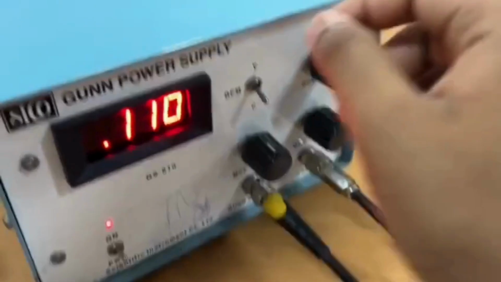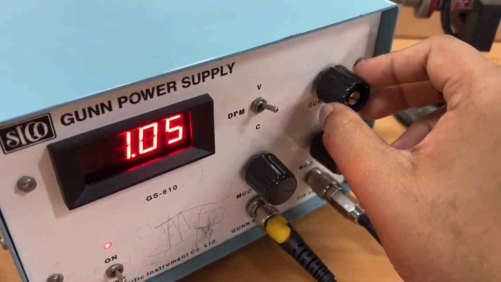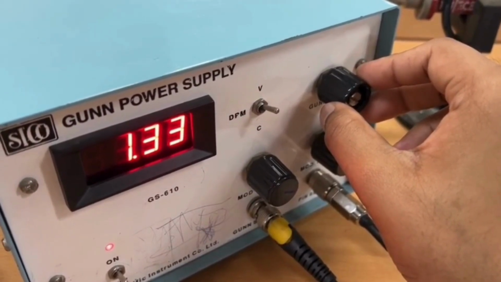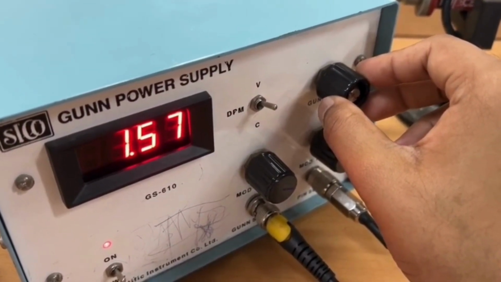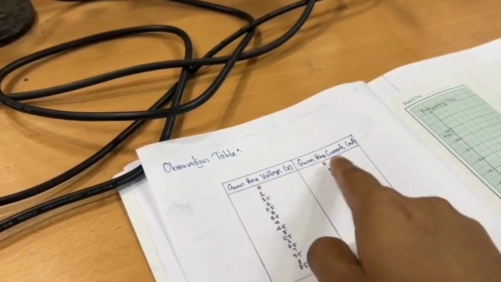Take a similar way, increment the voltage in 0.5 increments. Next take it for 1.5, then 2.5. For each of the readings, take a note of the current. So that would be the gun bias voltage and the gun current.